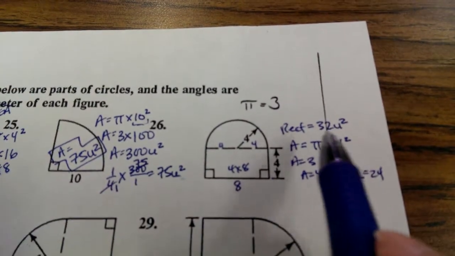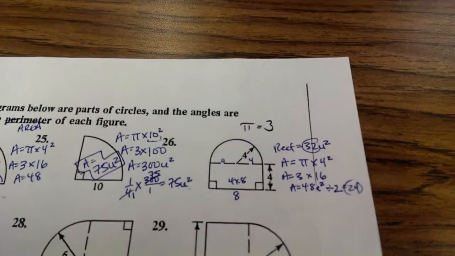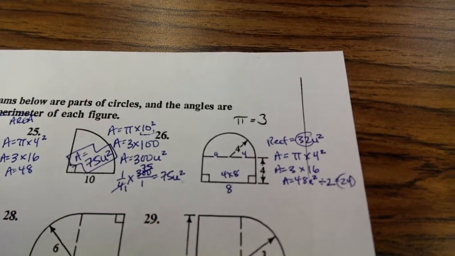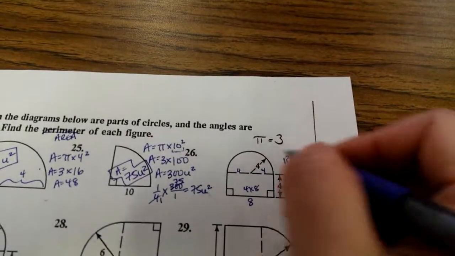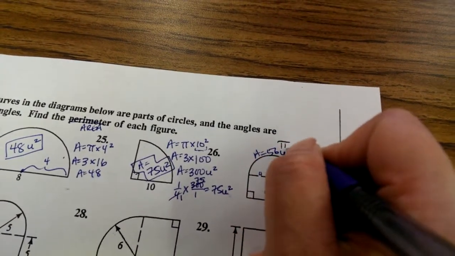The rectangle is 32, so what are we going to do with these two numbers? Combine them. 32 plus 24 is 56. So the area of this entire shape is 56 units squared.